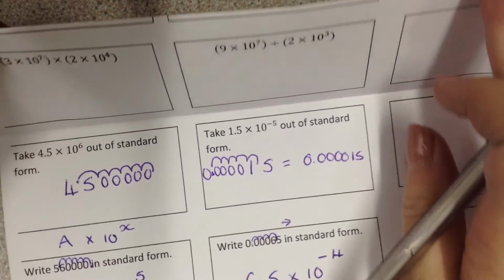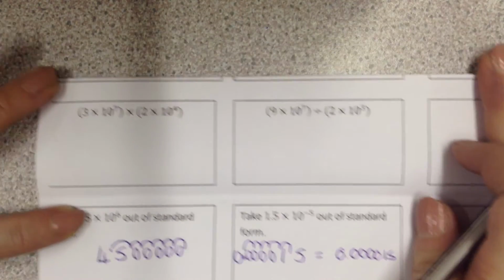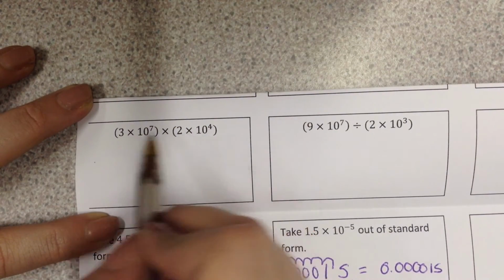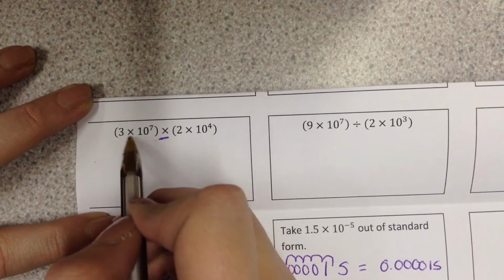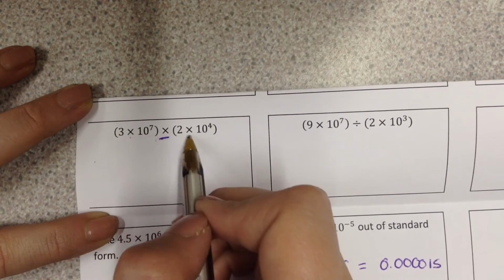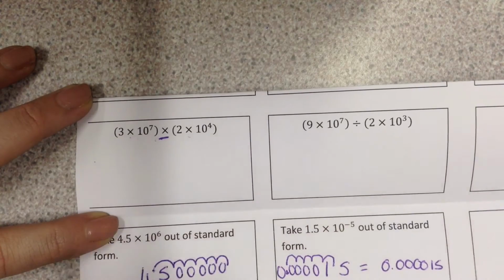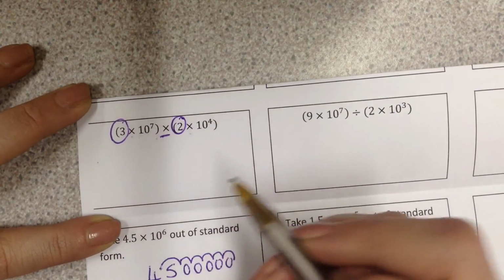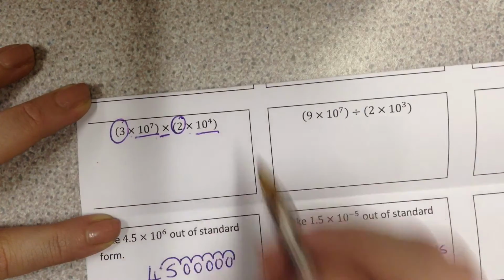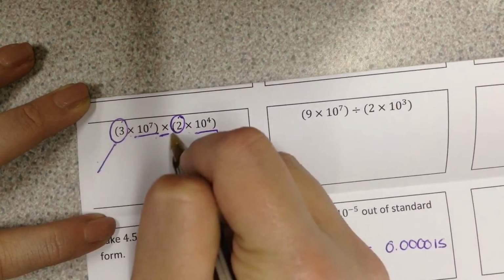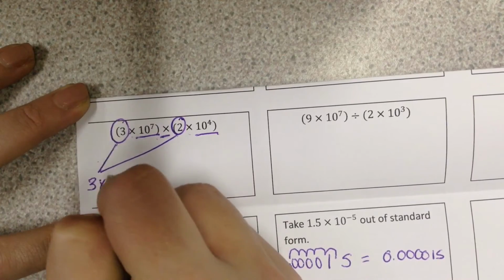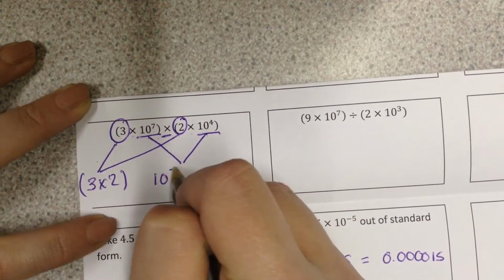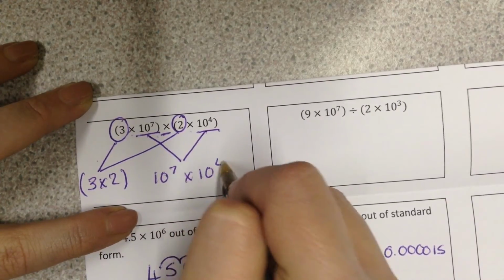Okay, now we look at some calculations. So when we are dealing with calculations involving multiplication in the middle, these bits will always be times because they're in standard form. So we are going to deal with the number part and the standard form parts separately. So I take my numbers and I've got 3 times by 2, and I take my standard form and I've got 10 to the 7 times 10 to the 4.